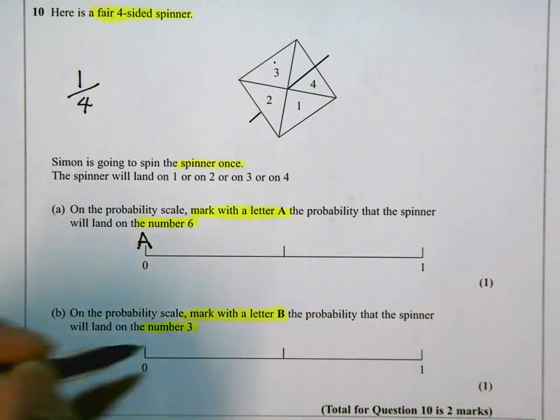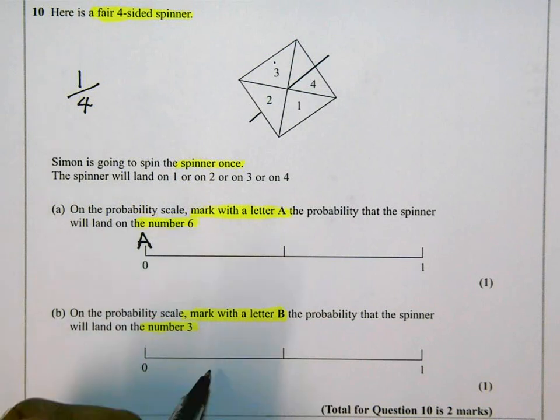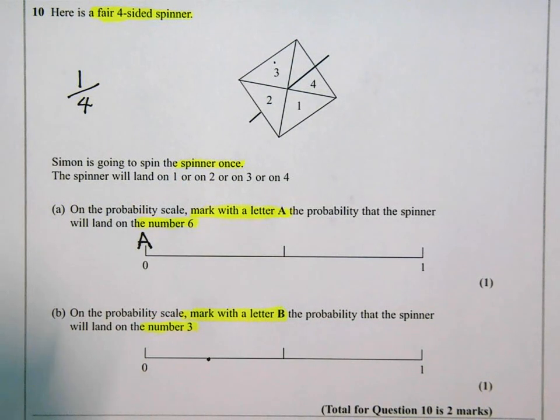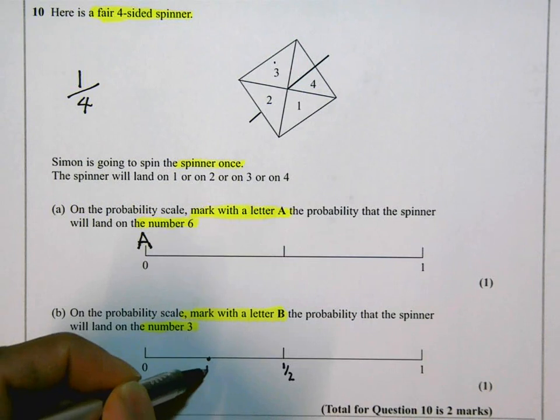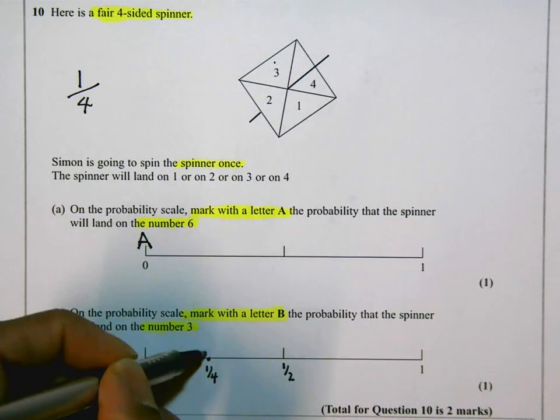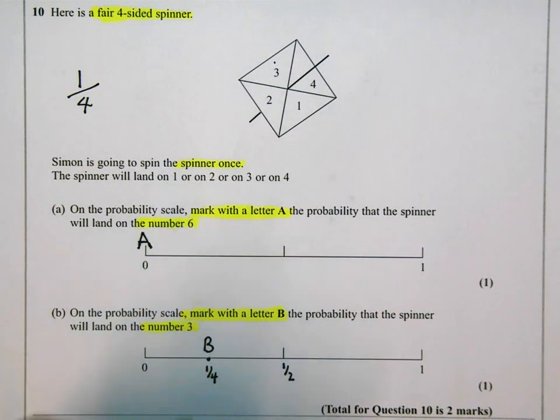3. So I need to find the halfway point, and an estimation is good there. The halfway point there, this here is going to be a half, that there is going to be a quarter, and I need to just put B there. I didn't need to put a quarter or a half there. I just needed to put a mark with the letter B, the probability on the probability scale that would land on a 3. That's 2 pretty straightforward marks.